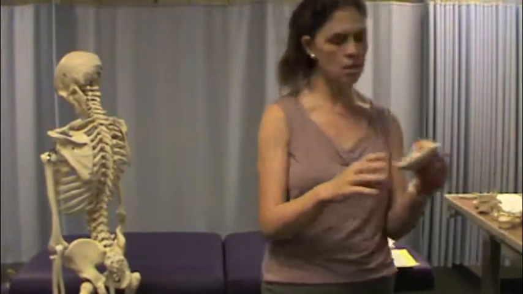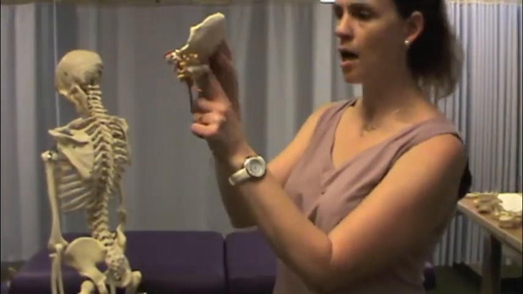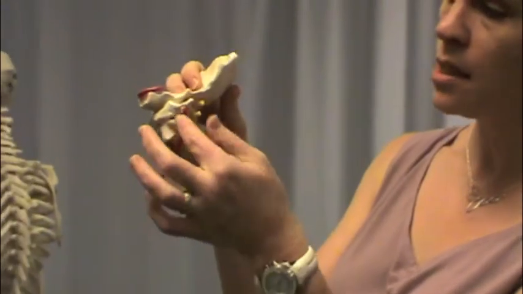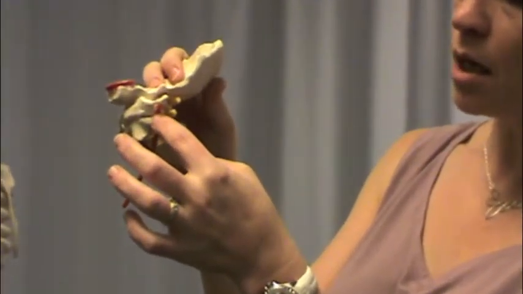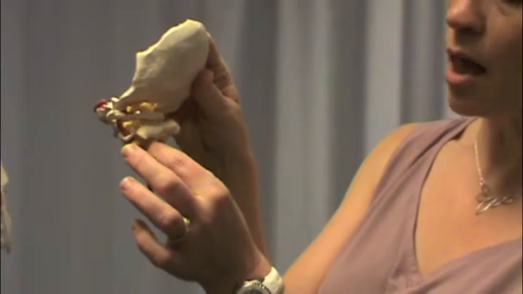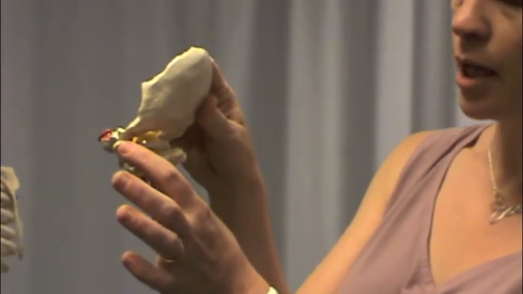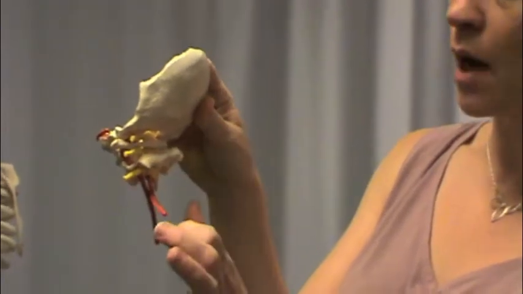And here's a nice, this is showing you the occiput, this is the axis, and this is the atlas. The red here is the vertebral artery, and then the yellow is the spinal cord, and you can see how the spinal nerves come off of here. Right, so that's the atlas and the axis, and the rest of the spine would come out of there.